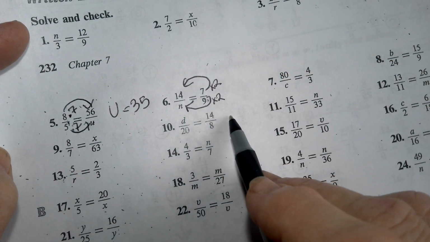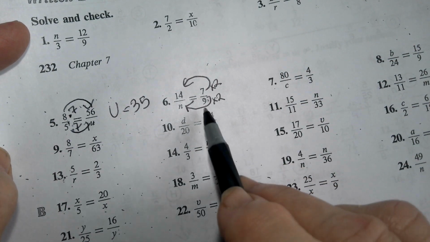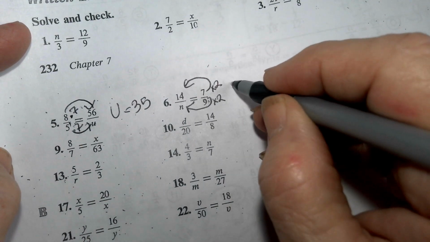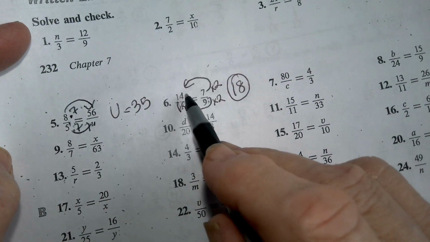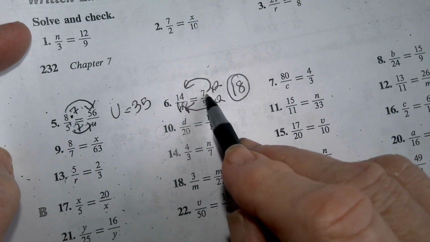Have you had ratio and proportion before? Did you have this last year? Okay. So 9 times 2 is 18. And again, 18 is a little bit bigger than 14. 9 is a little bit bigger than 7.